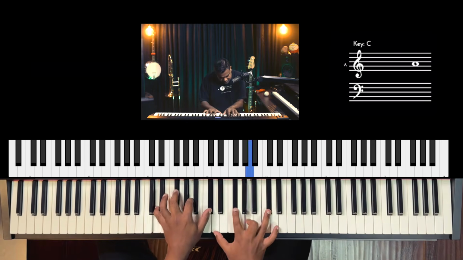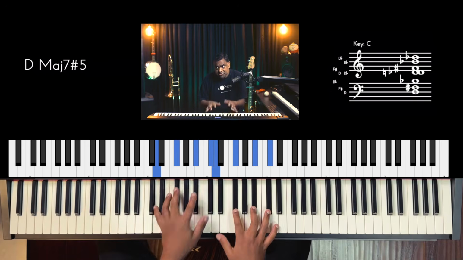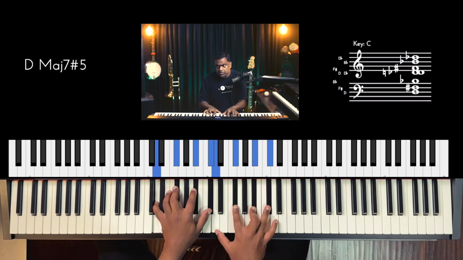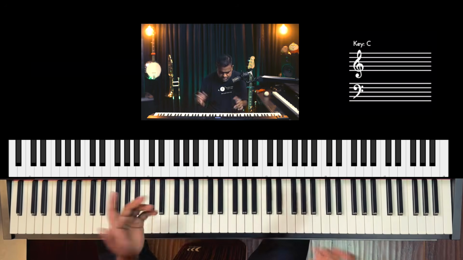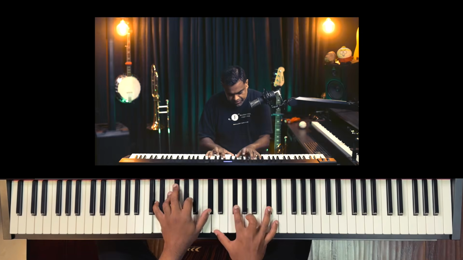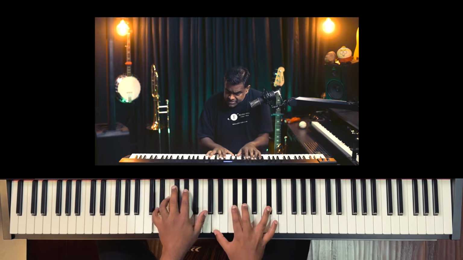Because this is a major 7th, major 7 sharp 5, but a major chord with a sharp 5 itself is called augmented. So you can either call this D major 7 sharp 5, or you can call it D augmented major 7th. I repeat, D major 7 sharp 5 or D augmented major 7th. So we've messed with the 5 by sharpening it. Now let's mess with the 5 by flattening it.